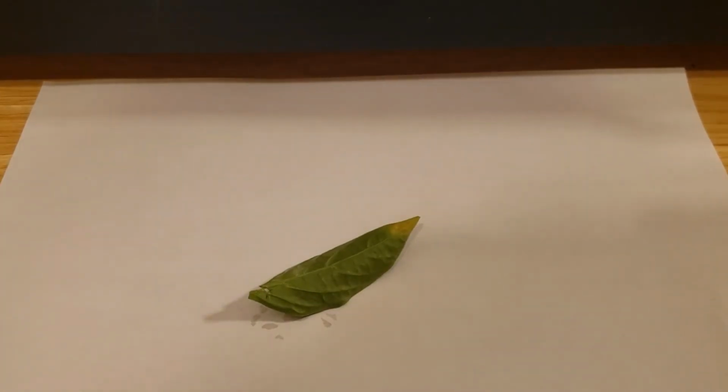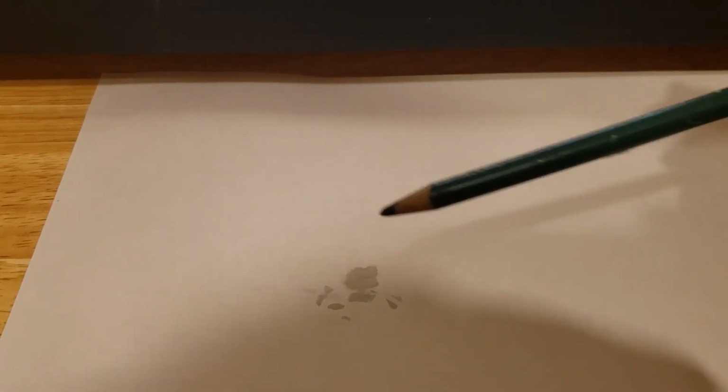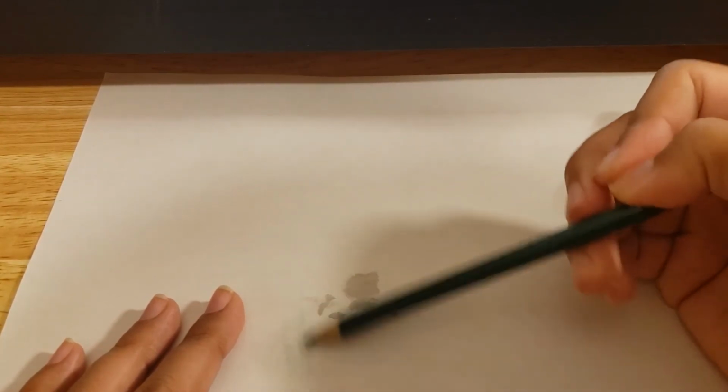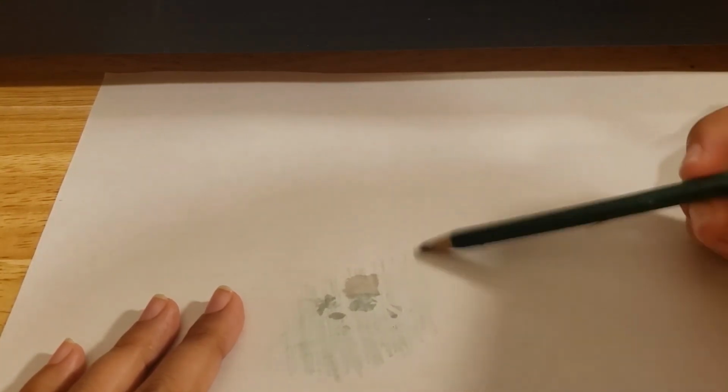Take one of your leaves and place it under a plain sheet of paper. Next, use a crayon or colored pencil to shade over the leaf. Don't color too hard. You want to shade it lightly so you can get the patterns from the leaf to appear on the paper.